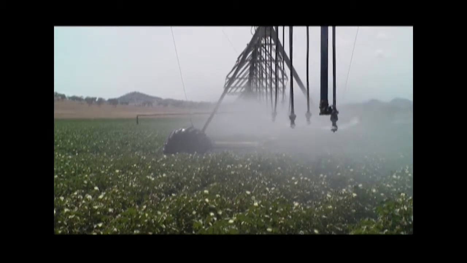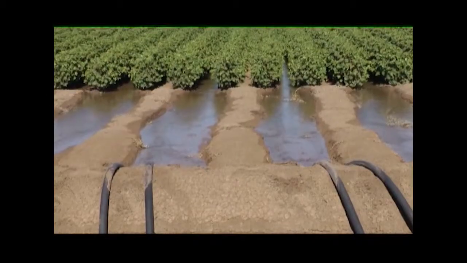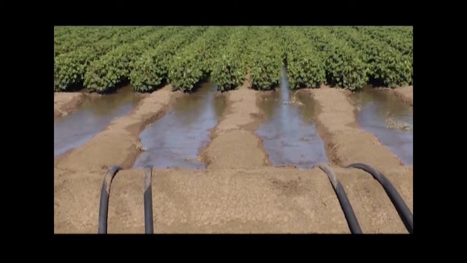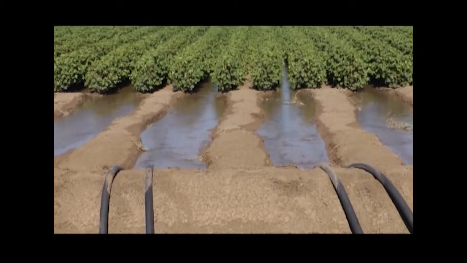And that will obviously have to occur every second or third day during the peak of the season, as opposed to a situation with furrow systems where you may end up applying somewhere in the order of 80 to 100 millimetres, and you'll be irrigating any particular plant or part of a field every 8 to 10 days.